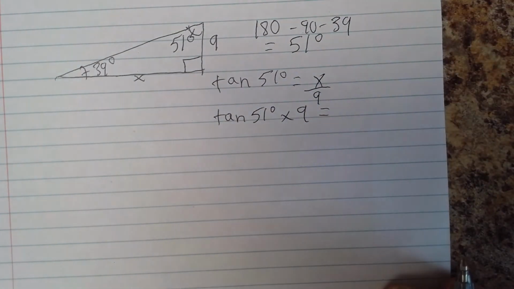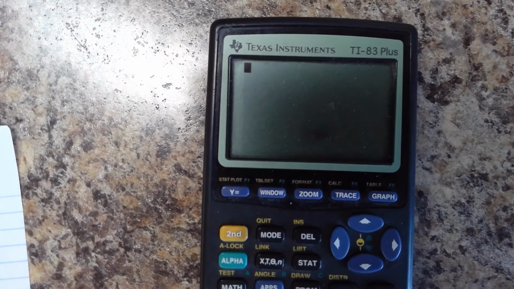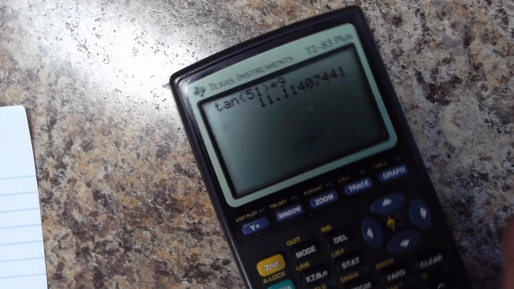Tan of 51 degrees times 9. Let's show that. Tan 51 times 9. 11.1, 11.11. That's fitting for Remembrance Day, is it not? 11.11.